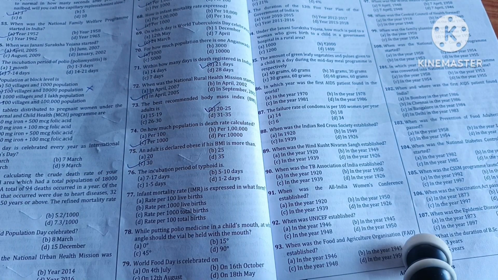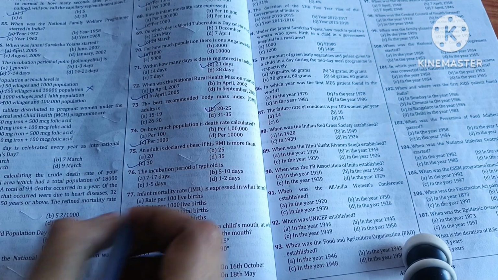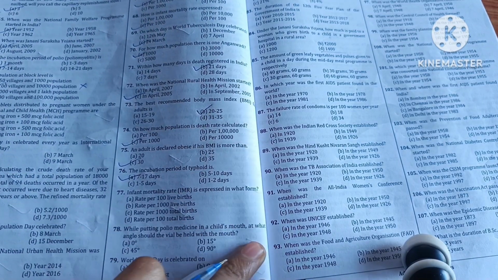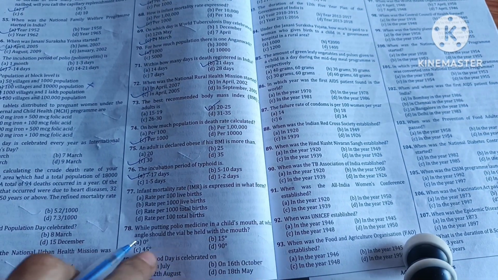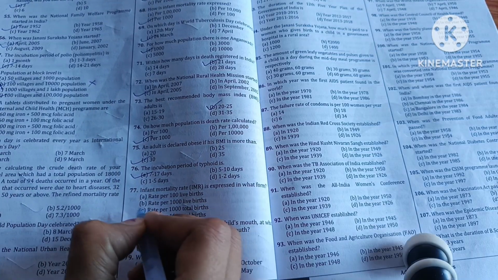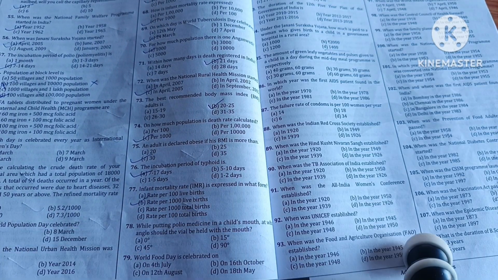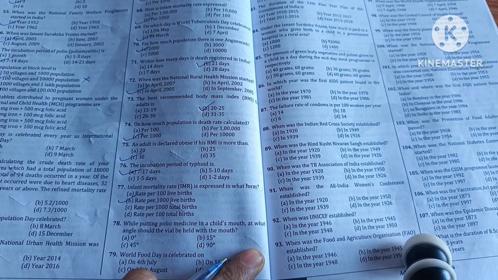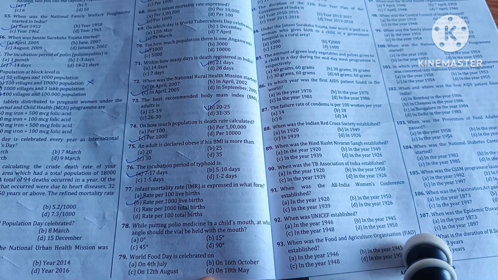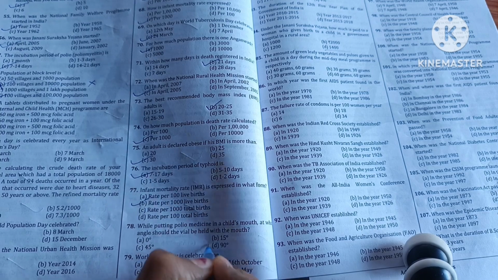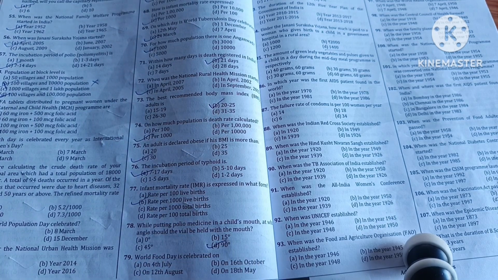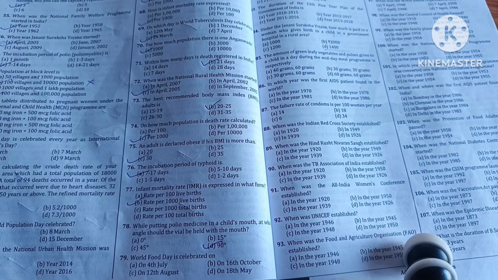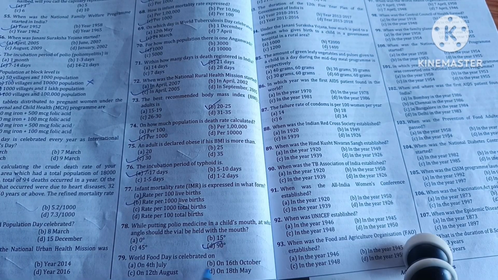The incubation period of typhoid is 7 to 14. Infant mortality rate is expressed in what form? Rate per 1000 live births. The polio medicine is given into the child's mouth at what angle? 90 degrees. World Food Day is celebrated on 16 October.